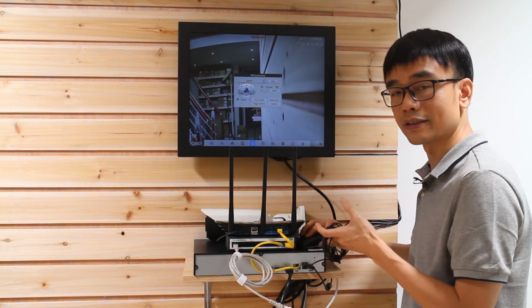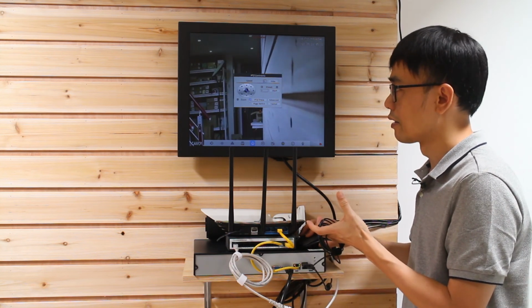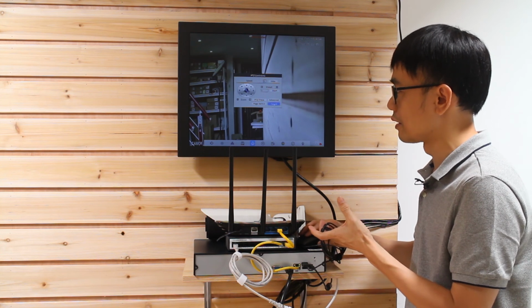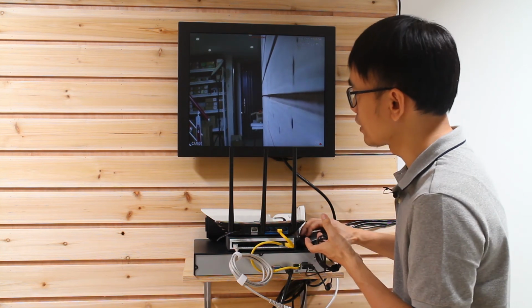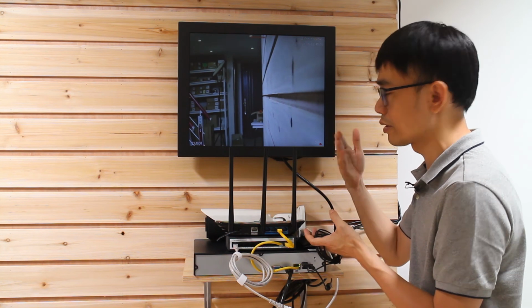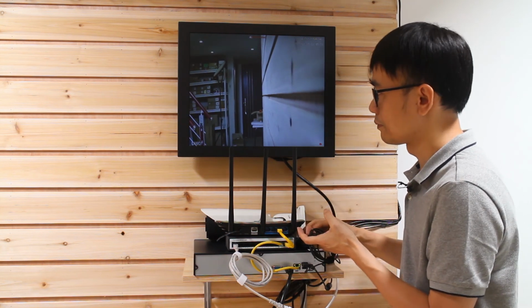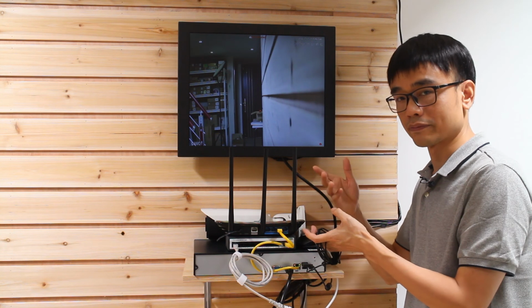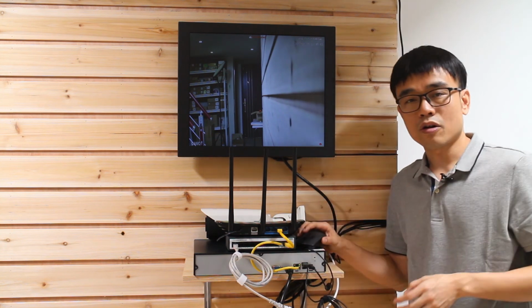You can see now the camera is seeing a smaller area, but the objects become larger. Just wait for a while because it needs to focus and get the best focus. Everything becomes more clear.